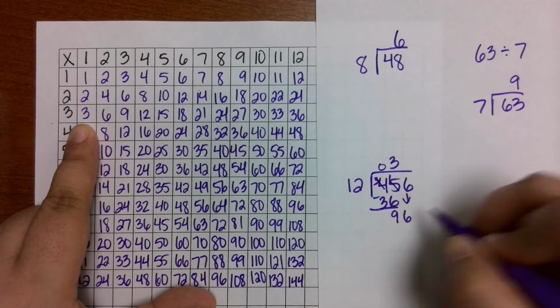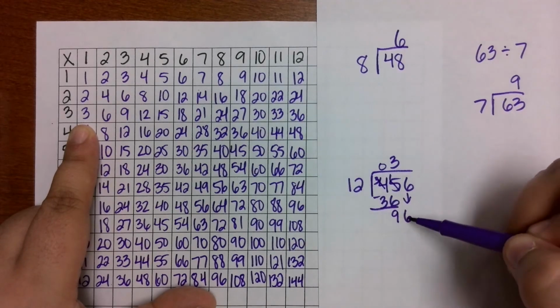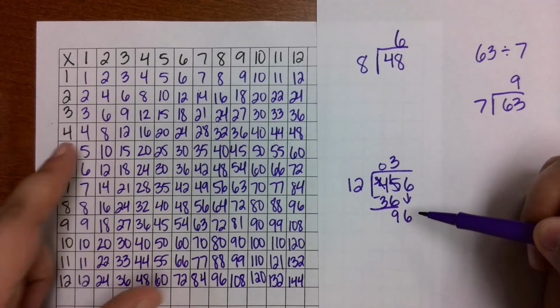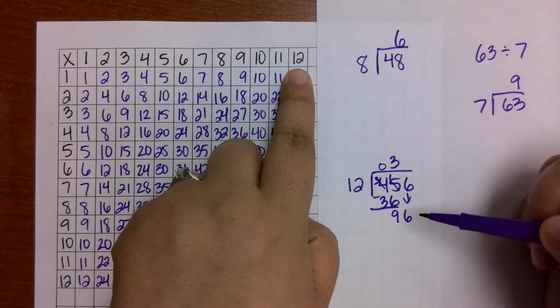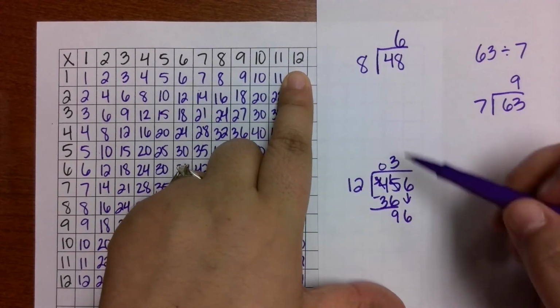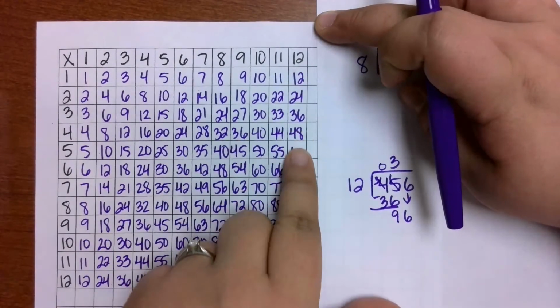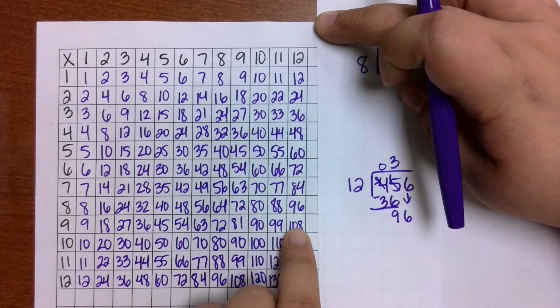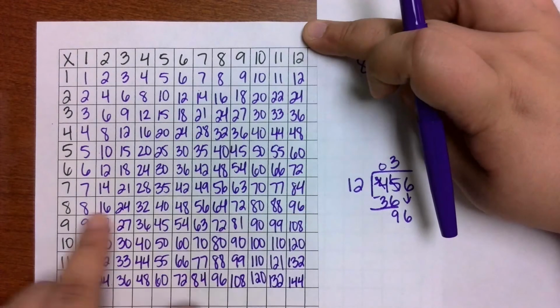Bring down your 6, and now we're looking at 12 into 96. So we go to the 12 column, we're looking for 96 without going over, so I would go all the way down until I find 96, which is there, which is the number 8.